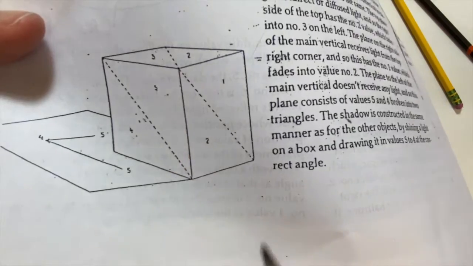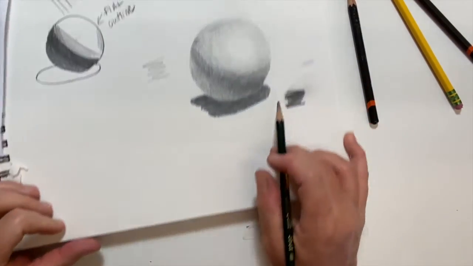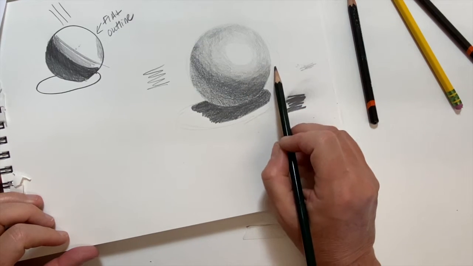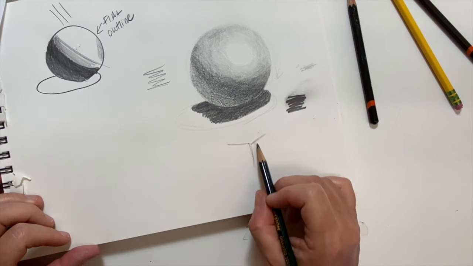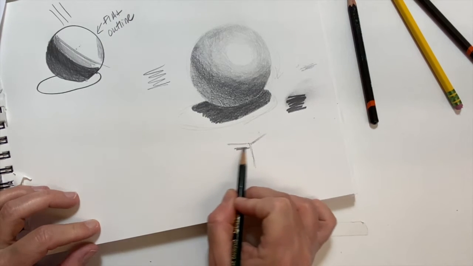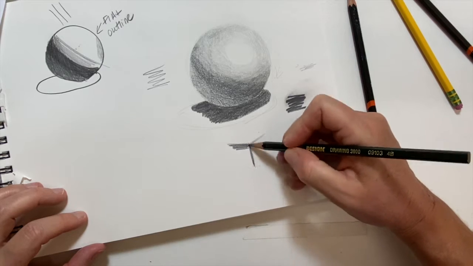So this one, there will be actual hard edges, because on here, as we're making things look round, we're transitioning. If you have the edge of a cube, right, you're going to have your darkest shadow right here on the edge.